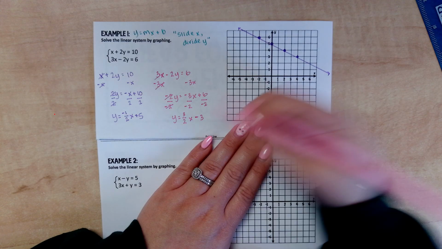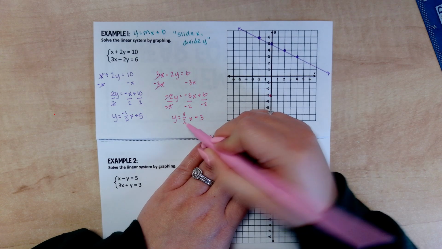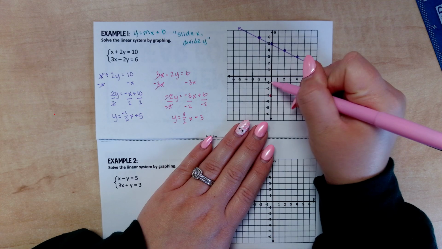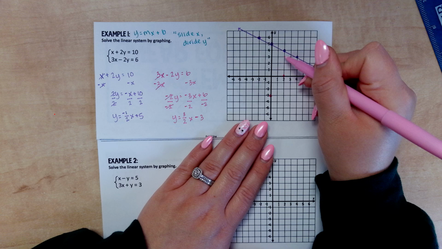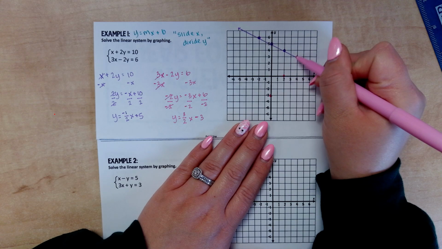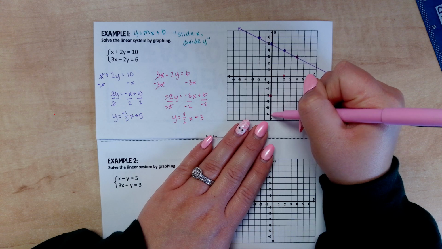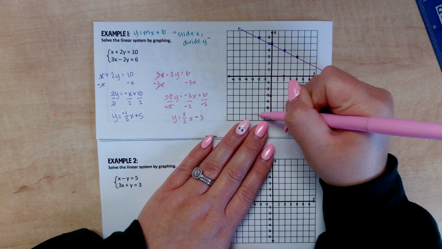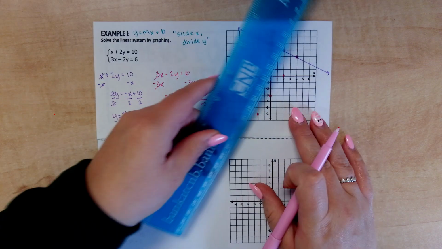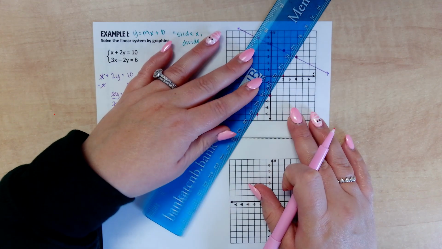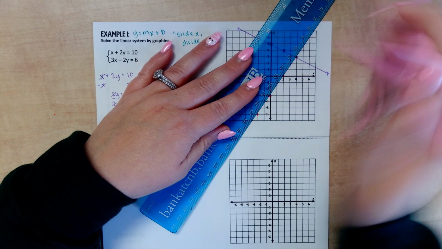So I'm going to plot that negative 3 just like that. I'm going to perform the rise and the run: 1, 2, 3 over 2. And if you want to go reverse, you can. 1, 2, 3. Just make sure you go to the left instead. All of those ordered pairs are not necessary. I am just trying to show multiple different examples. So make sure my line is good and straight there.